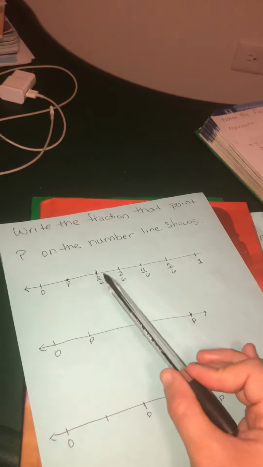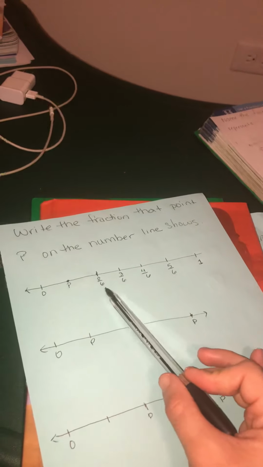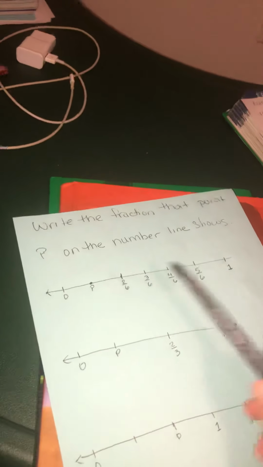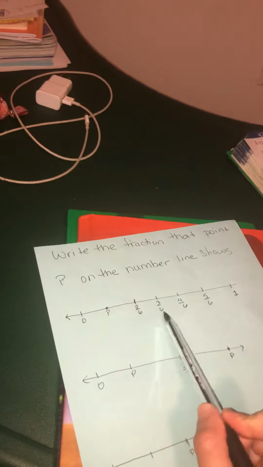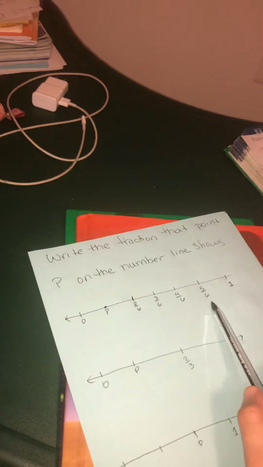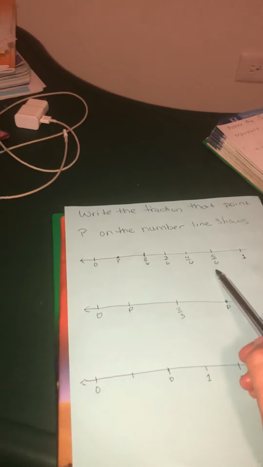Obviously, we can count them: 1, 2, 3, 4, 5, 6. We have 6 intervals, and that is represented by the same number that is in the denominator.